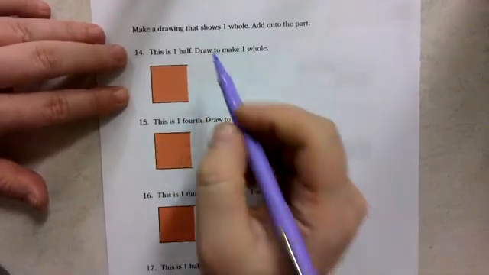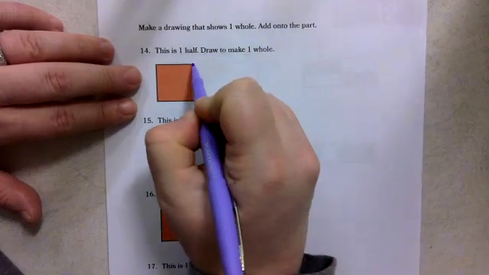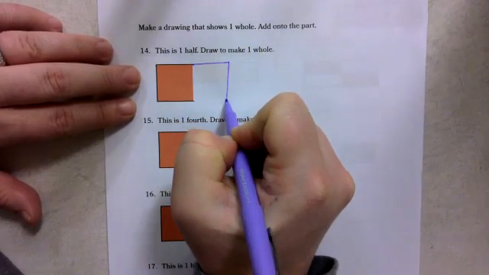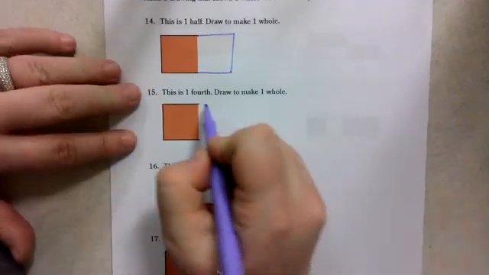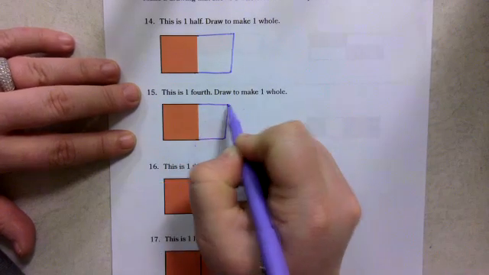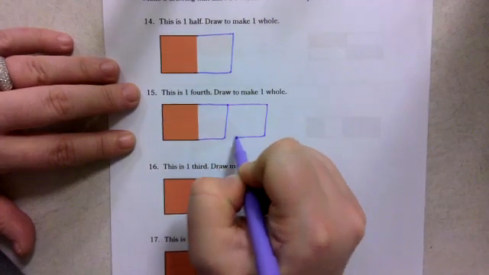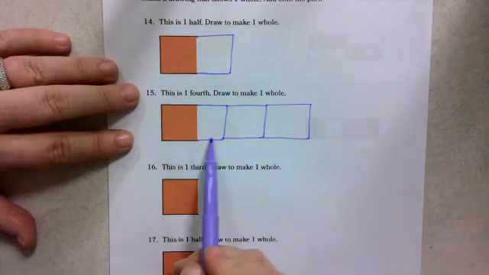If they make it farther than that, here they are actually drawing to make a whole. So if this is 1/2, draw to make one whole. So this is one piece, so I would need another piece that's almost the same size. If this is 1/4, draw to make one whole. So I would need there to be one more that's the same size, 2 more, 3 more. And this isn't going to be perfect, but them seeing that they want to be generally the same size.